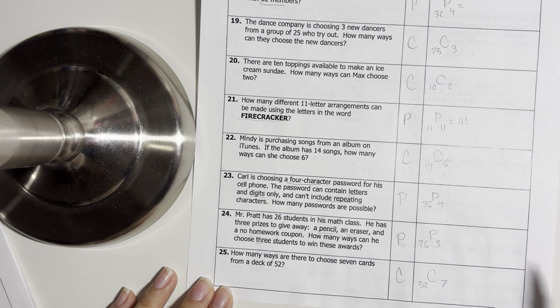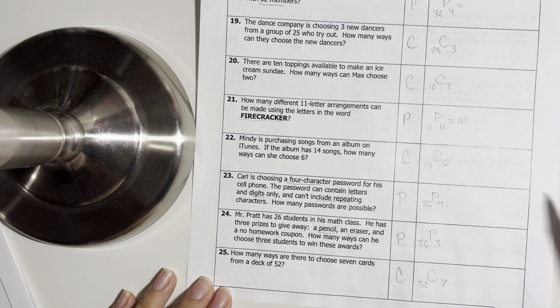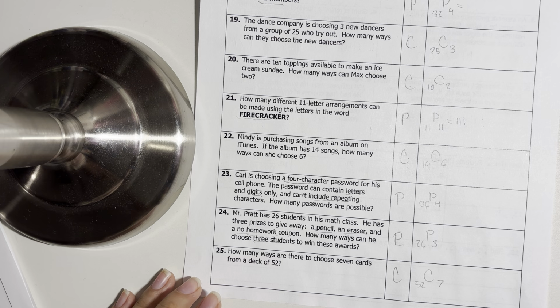And just for number 21, I would check that one. I'm going to check that one, so you guys should check it as well, because I'm not sure.